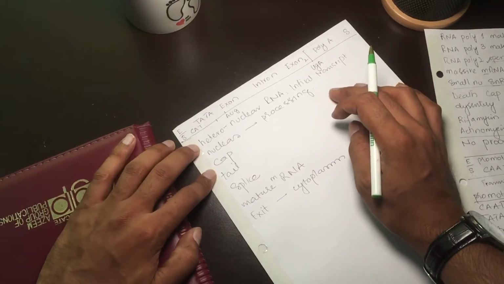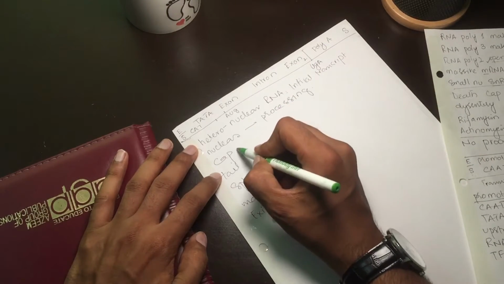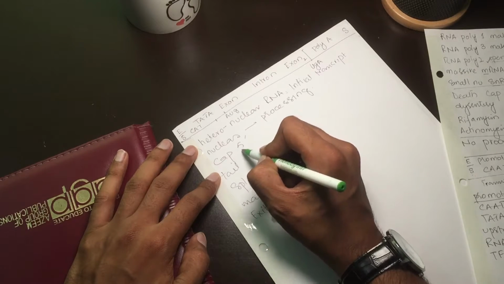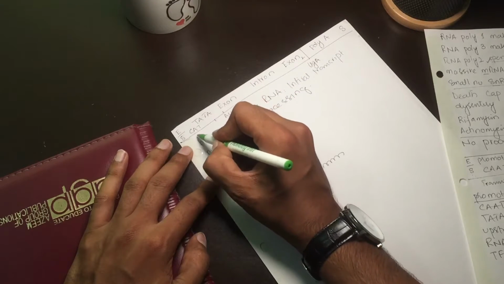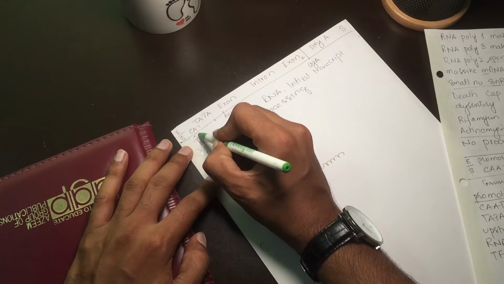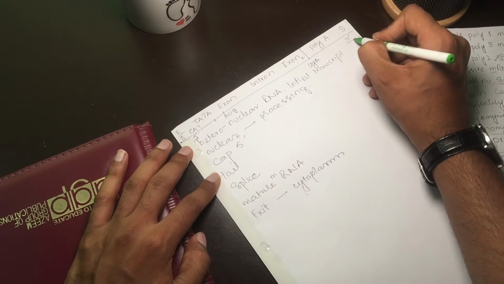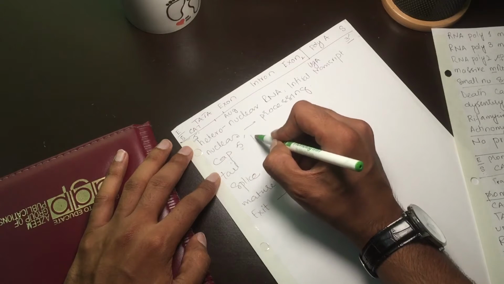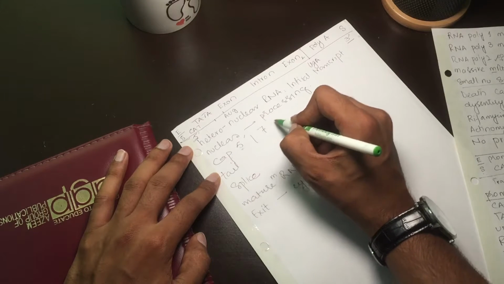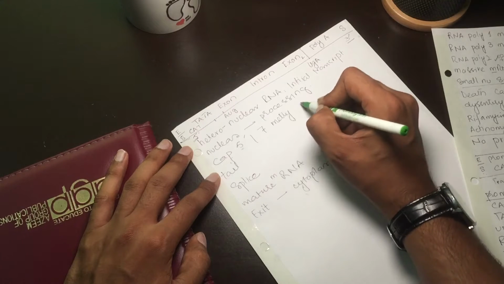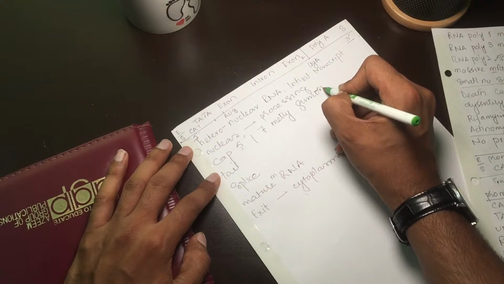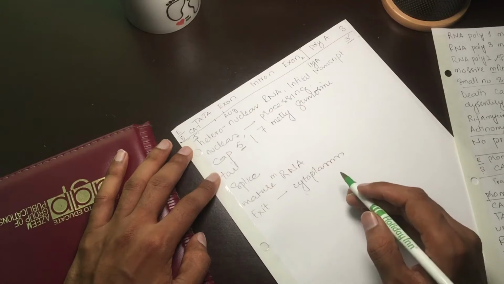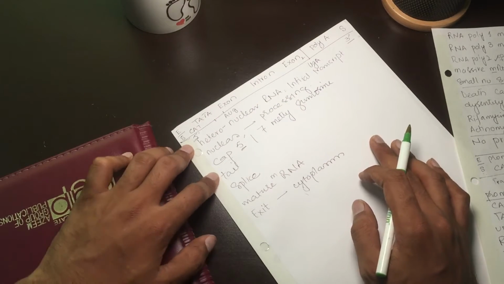So the nuclear processing happens in the nucleus, adding the cap at the 5 prime end of this messenger RNA. This is the 5 prime end, this is the 3 prime end. So adding a cap, which cap? We add a 7-methyl guanosine cap at the 5 prime end of the messenger RNA.